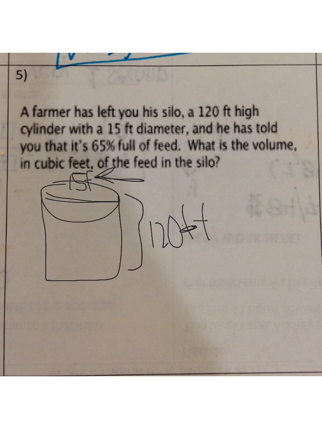Second part of it though, we're not just finding the area, it's very important that you're finding 65% of the cylinder. Remember what the word of means and what we might need to change that percent to first.